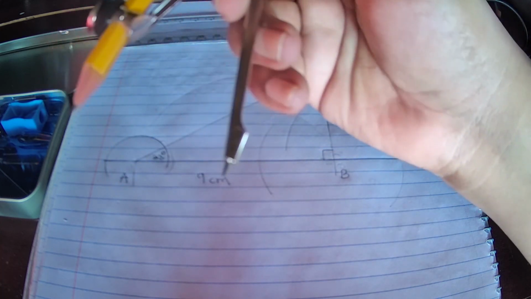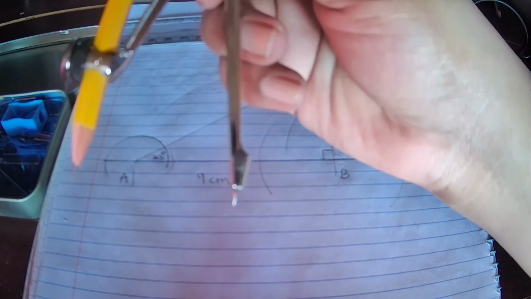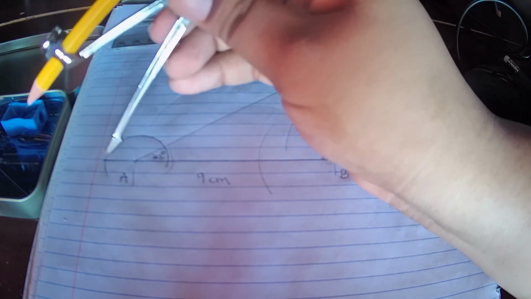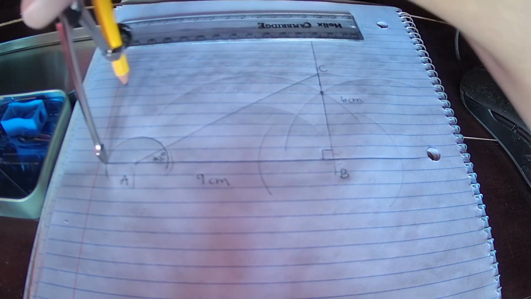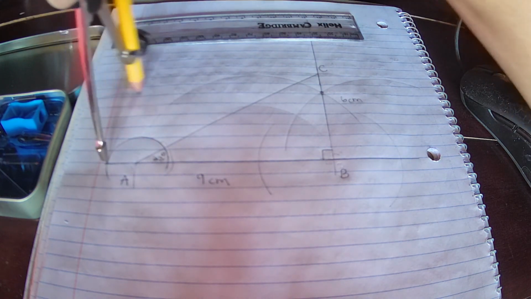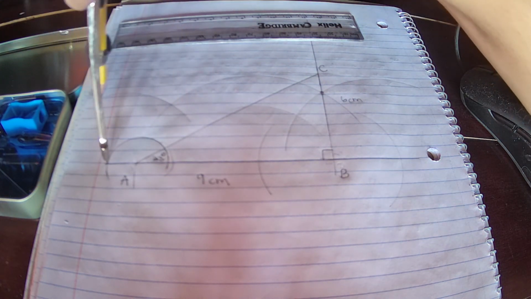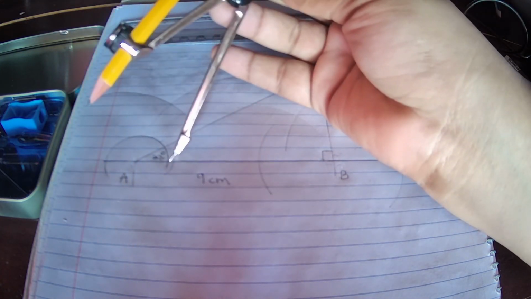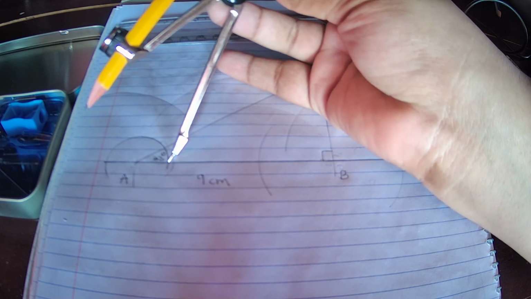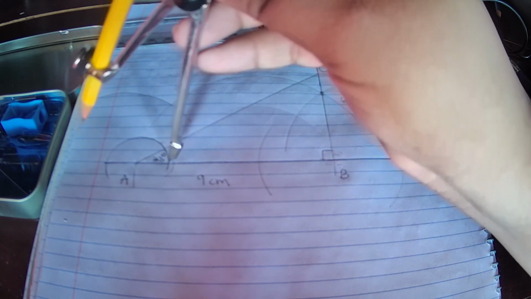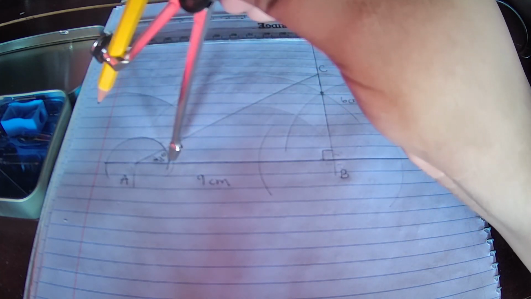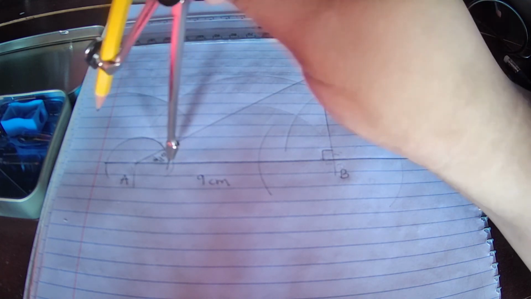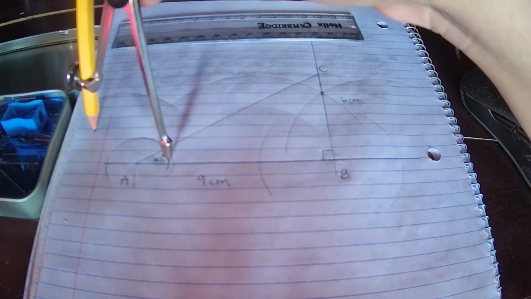So what I'll do is open my compass to a little more than that previous opening, and I'm going to place my compass point at the point A. I'm going to make an arc above the point A. Now I'm going to repeat the same process using the same opening and place my compass point on my second intersection point of the arc and line segment AB.